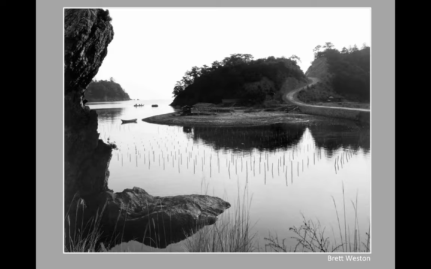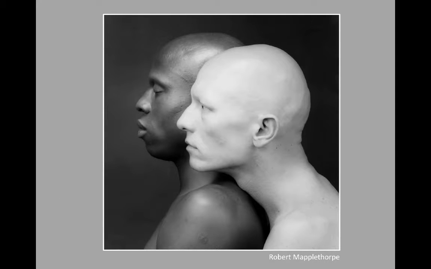Brett Weston is Edward Weston's son. This landscape image displays the concept of deep depth of field. Note the foreground items are also sharp, which requires some careful consideration of the depth of field, and Weston most likely used a hyperfocal distance method. This portrait depicts both subjects completely sharp using deep depth of field. Both subjects are equally important in this composition, and a strong unity between them exists.